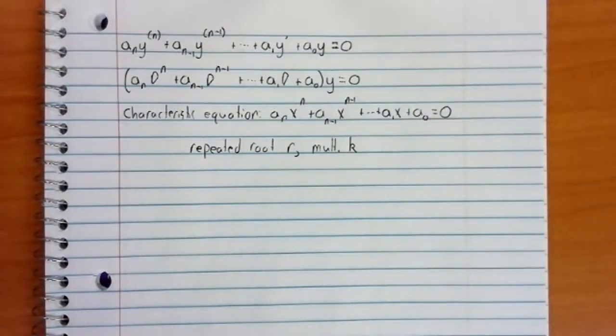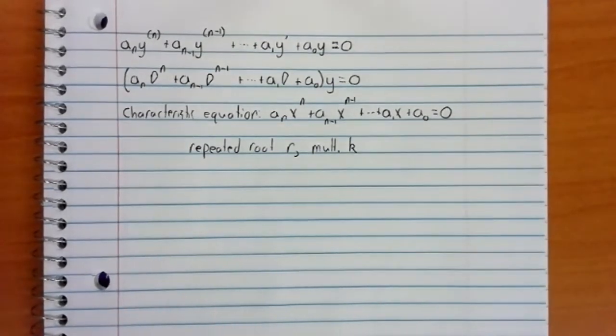Now, the fundamental theorem of algebra says that any polynomial can be completely factored over the complex plane.